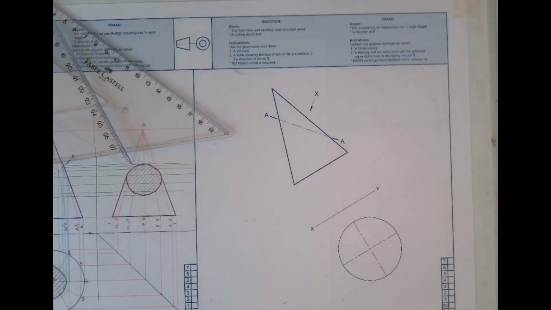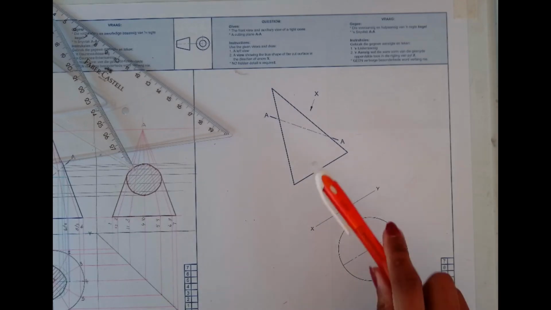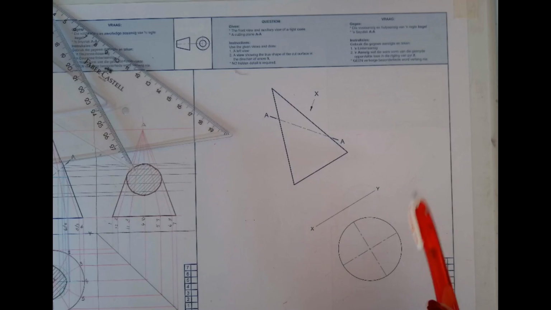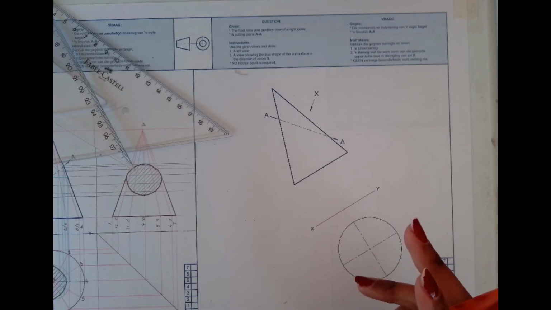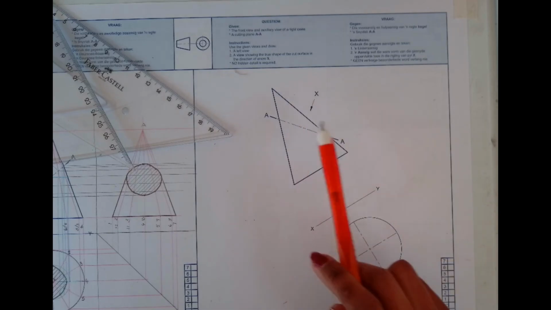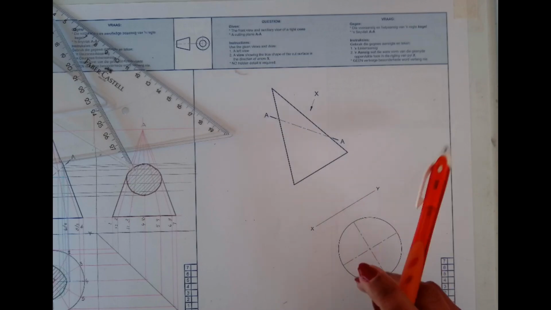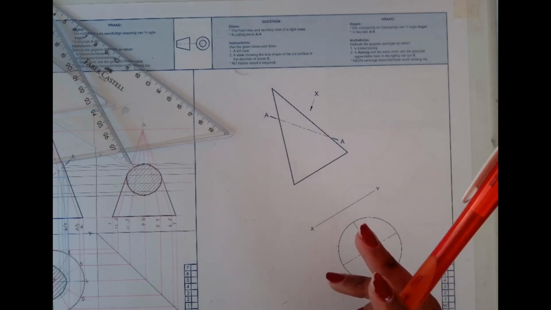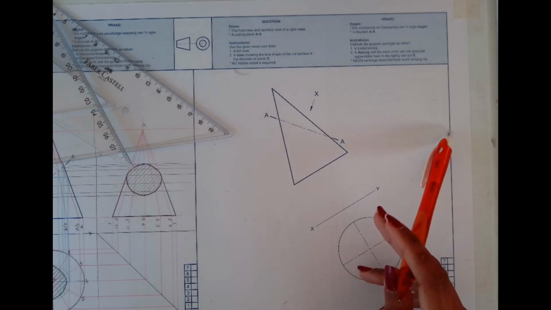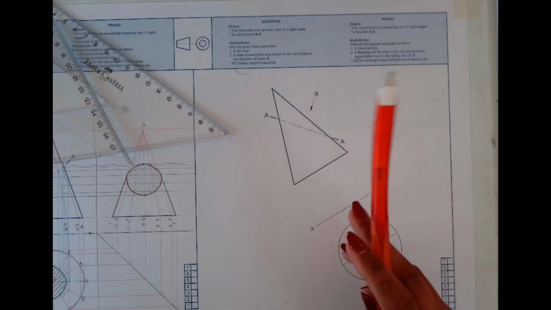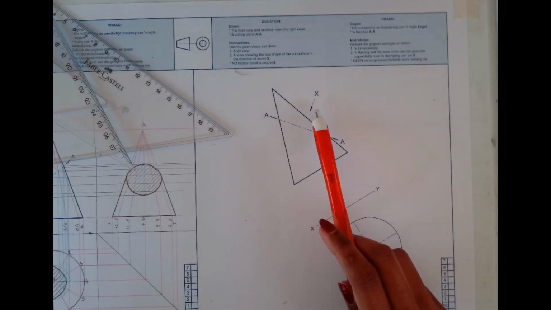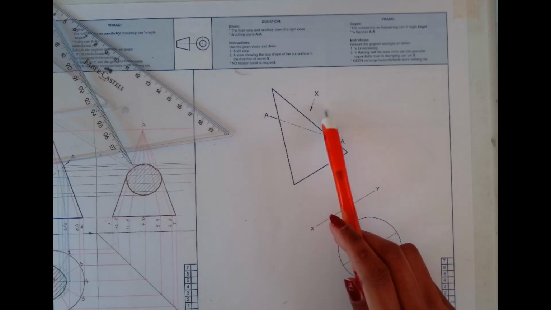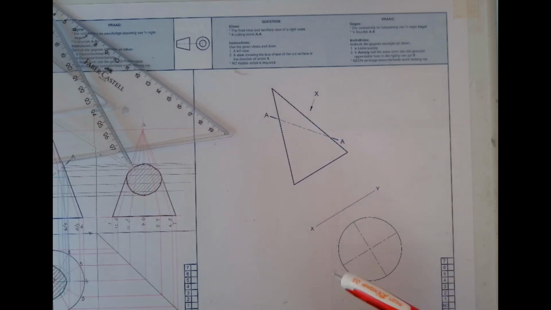Hi grade 10s, today we are going to continue with page 89, the right side, where we are given the front view and the auxiliary view of the cone and a cutting plane AA. So what we're going to do, we have to draw a left view and a view that is showing the true shape in the direction of this arrow, but no hidden detail is required.